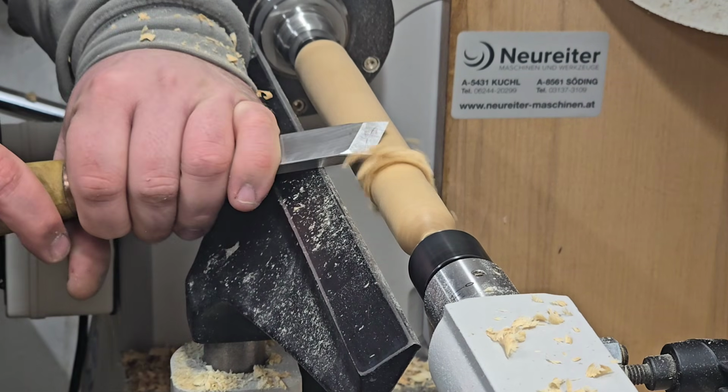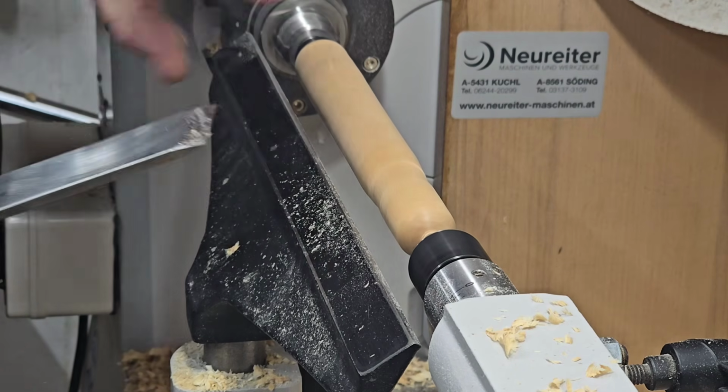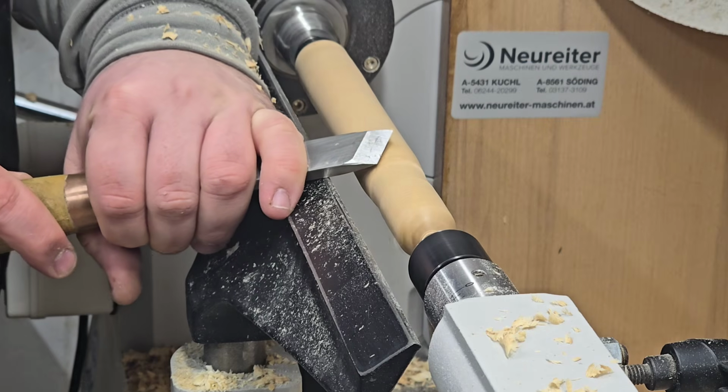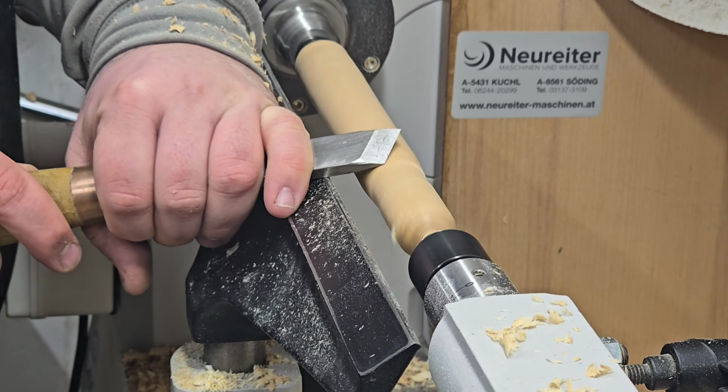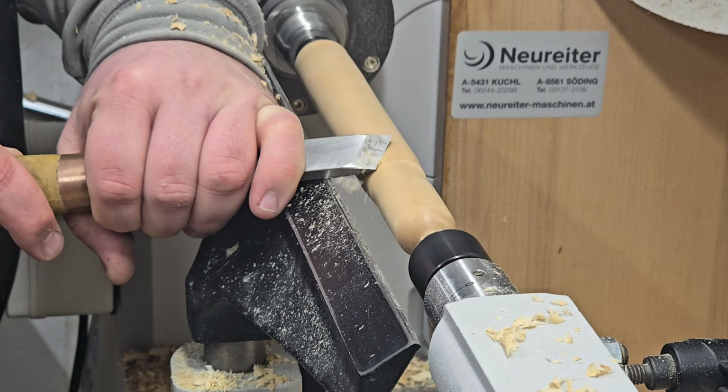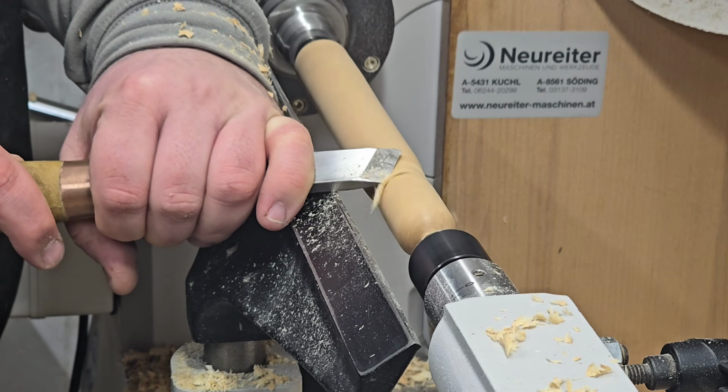So again, here, I never try to find the cut immediately like so. I always go slightly higher of the bevel so nothing cuts, and now raising the handle, and now you're getting the shavings.